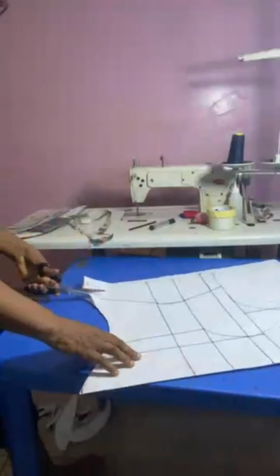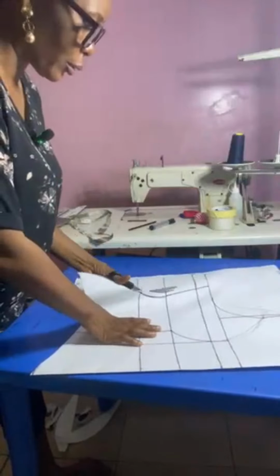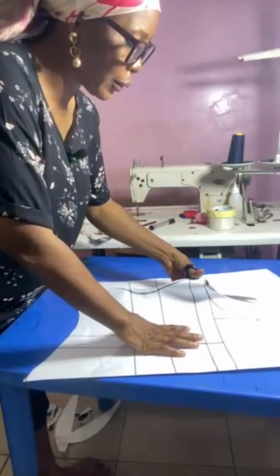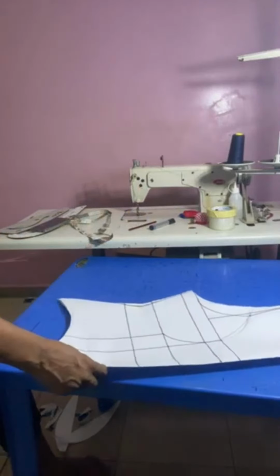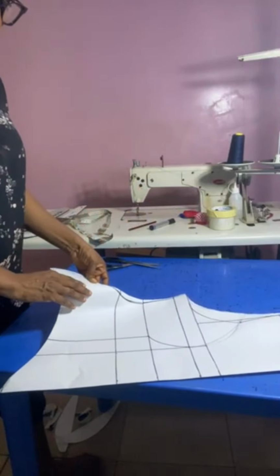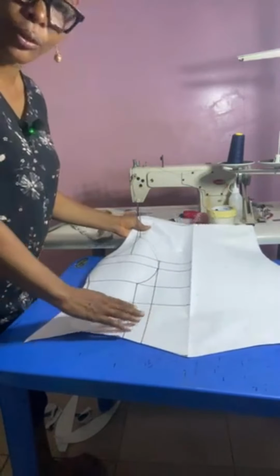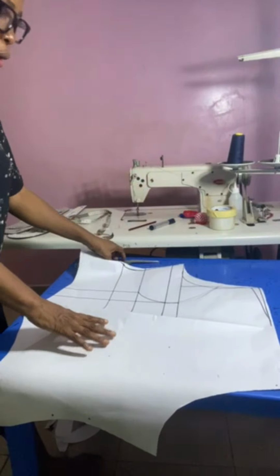So this is what we have. I'm going to cut it out first, and then after cutting, I'm not snatching this waistline. I'm not snatching it. Okay, so let's open up first. Can you see what we have? You see the shape. Can you see? So now we're going to open this up.